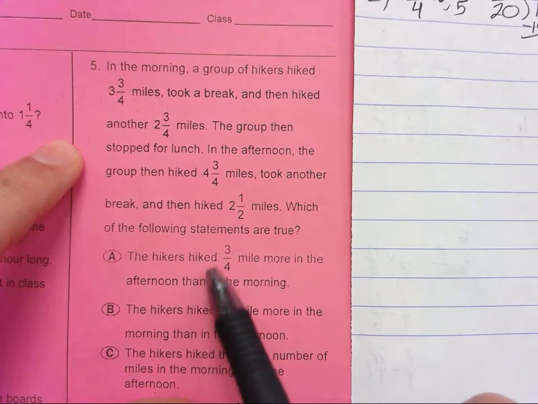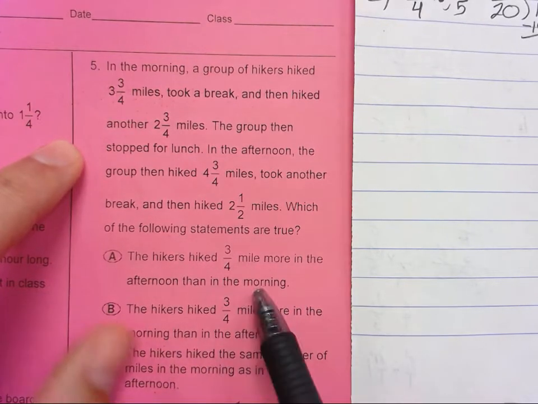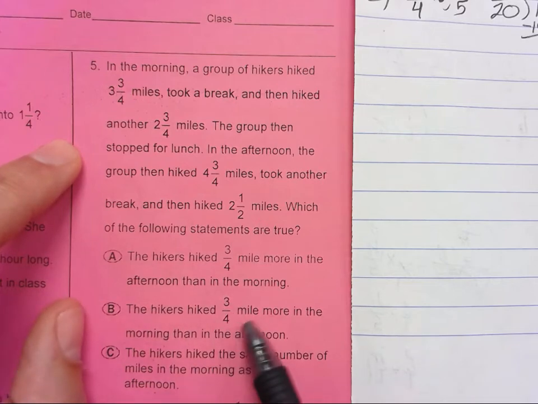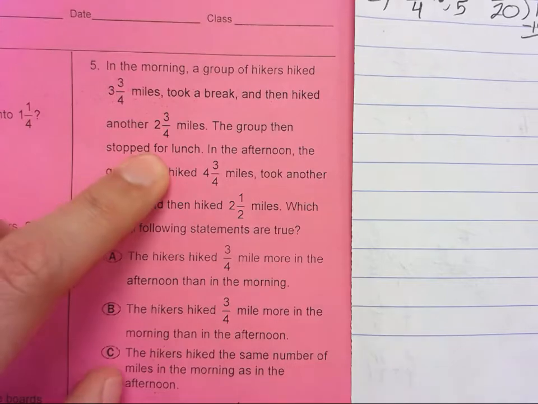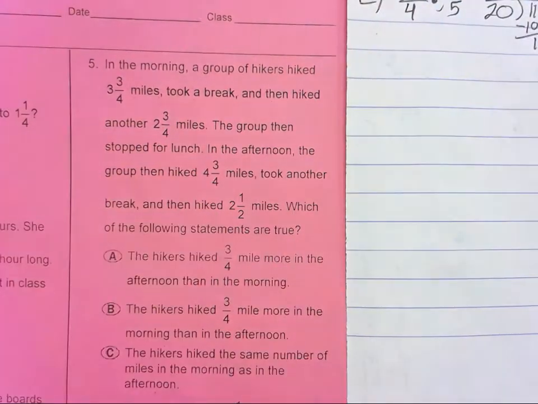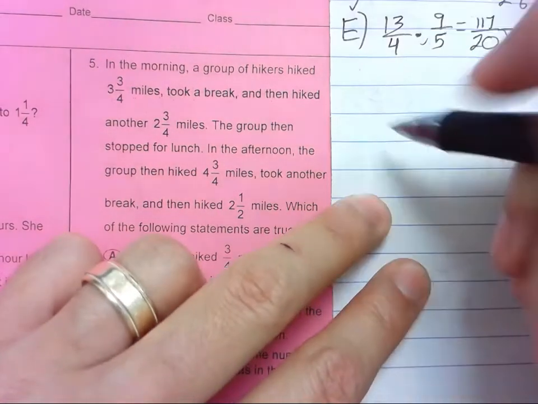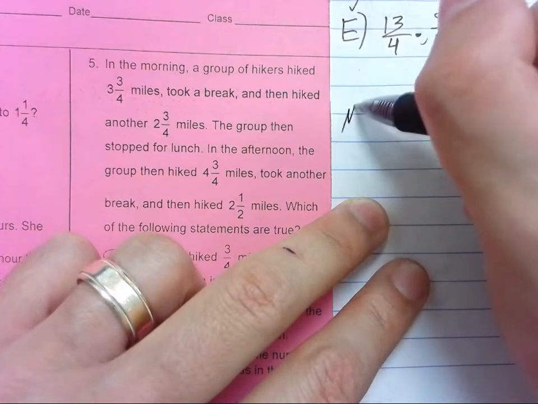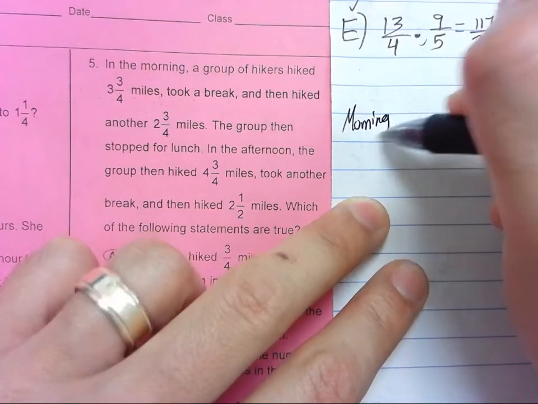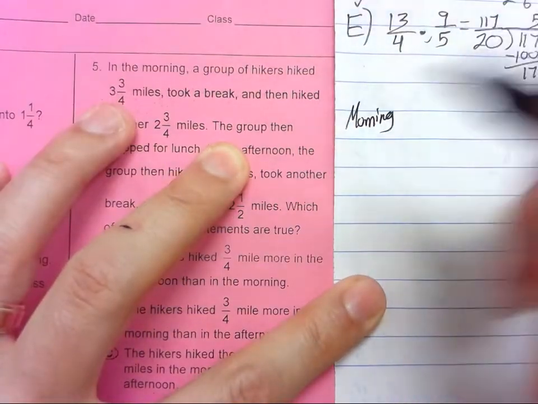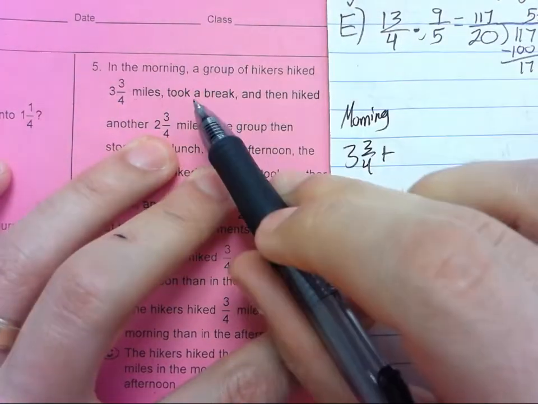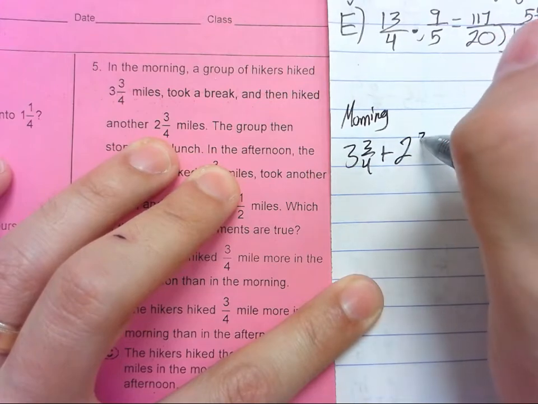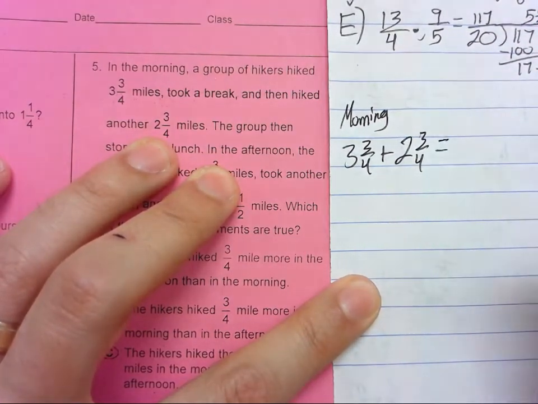So they hiked 3/4 miles more in the morning than in the afternoon. Okay, so pretty much we need to add up how much in the morning and how much in the afternoon. So let's start with the morning. The morning was 3 3/4, and we're going to add the rest after the break, which is 2 3/4. So let's add that up.